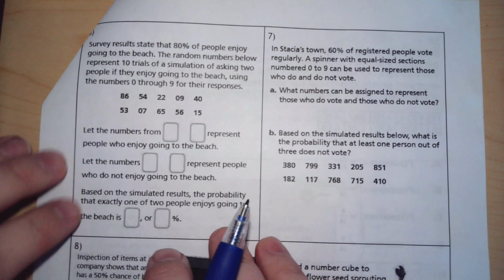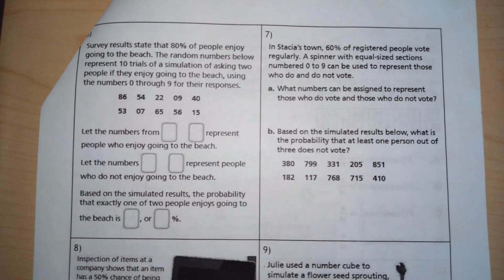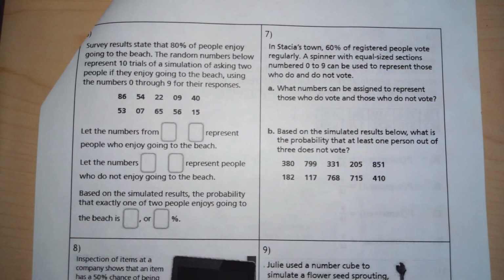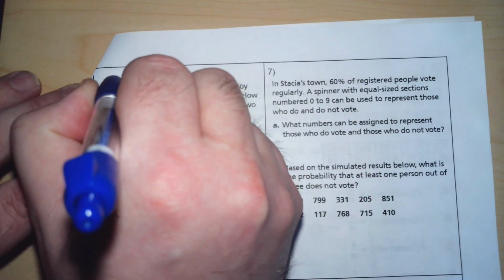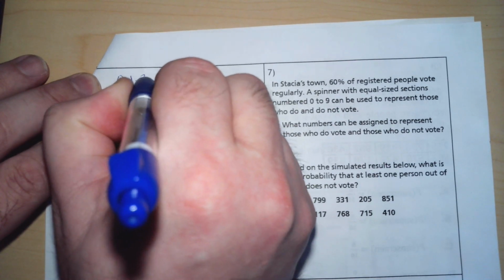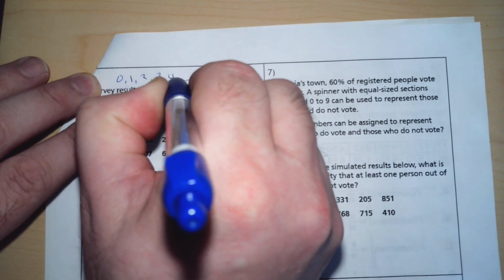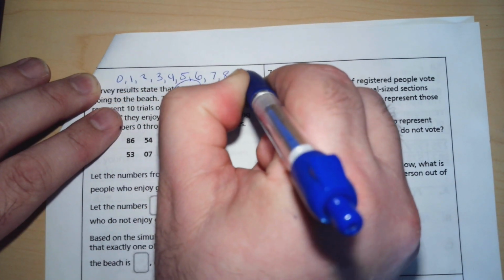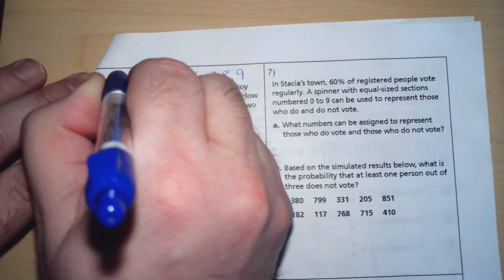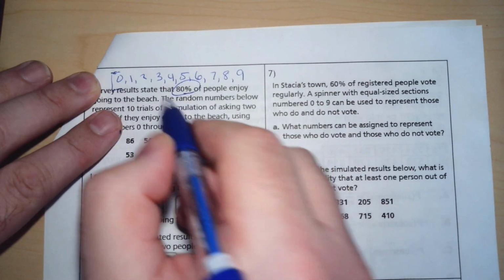All right, the last one that I'll do is this one up here. It says survey results state that 80% of people enjoy going to the beach. Random numbers below represent 10 trials of a simulation of asking 2 people if they enjoy going to the beach, using the numbers 0 through 9 for their responses. So 80%, so 0, 1, 2, 3, so 80%.